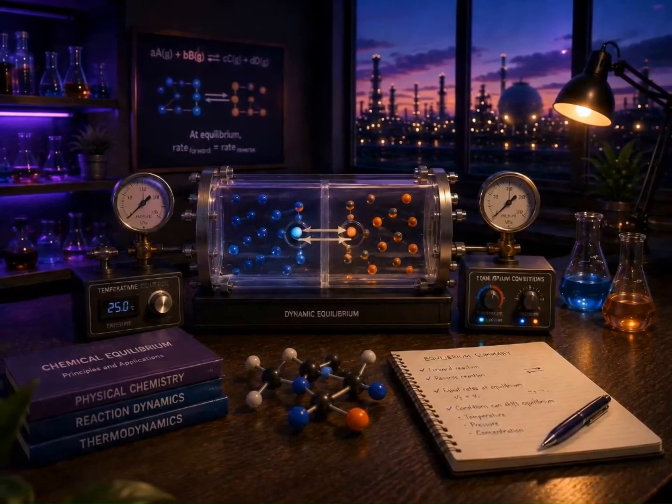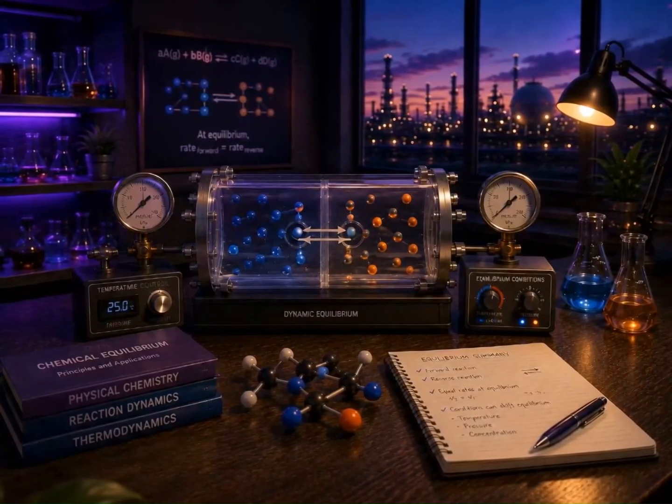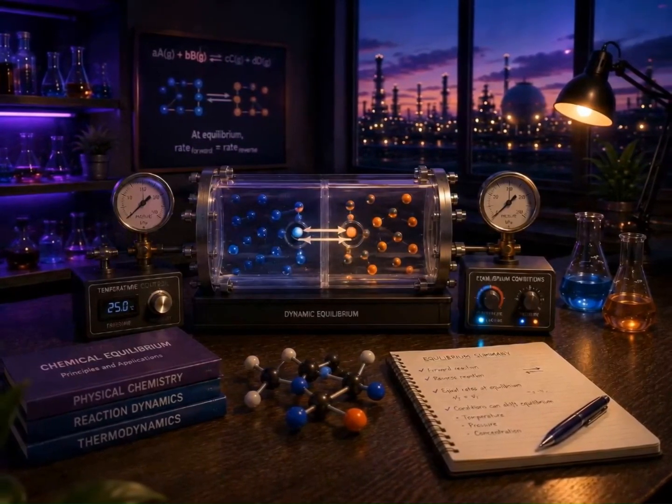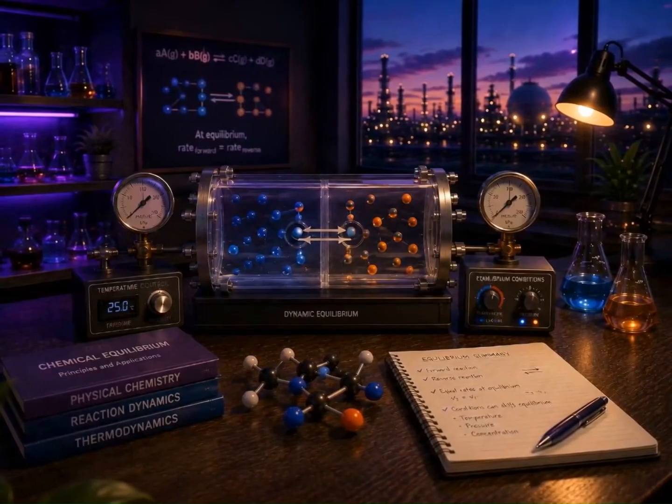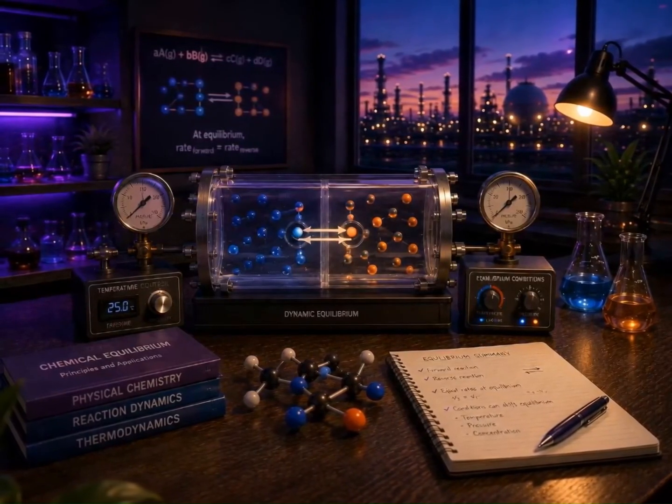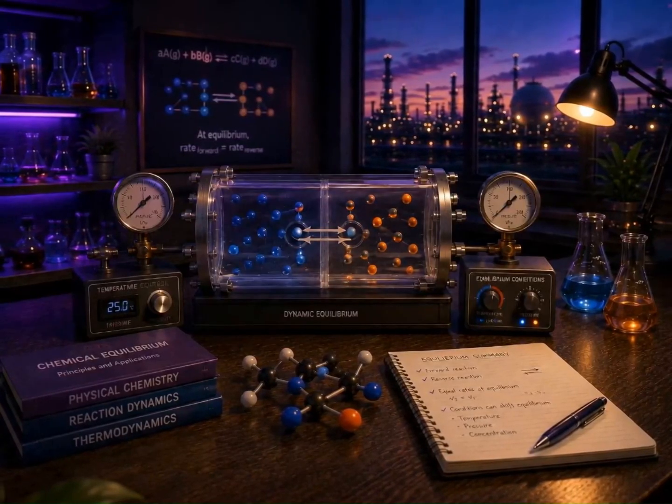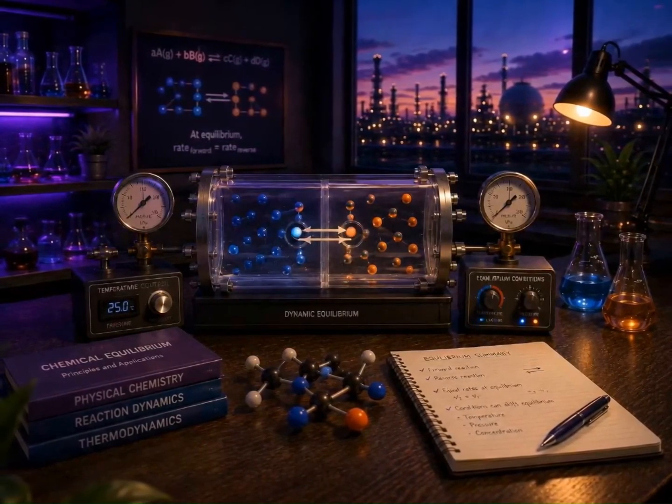Now let's return to the phrase activation energy. Activation energy is the minimum energy required for a reaction to occur. It is the energy needed to start breaking bonds and forming new ones.